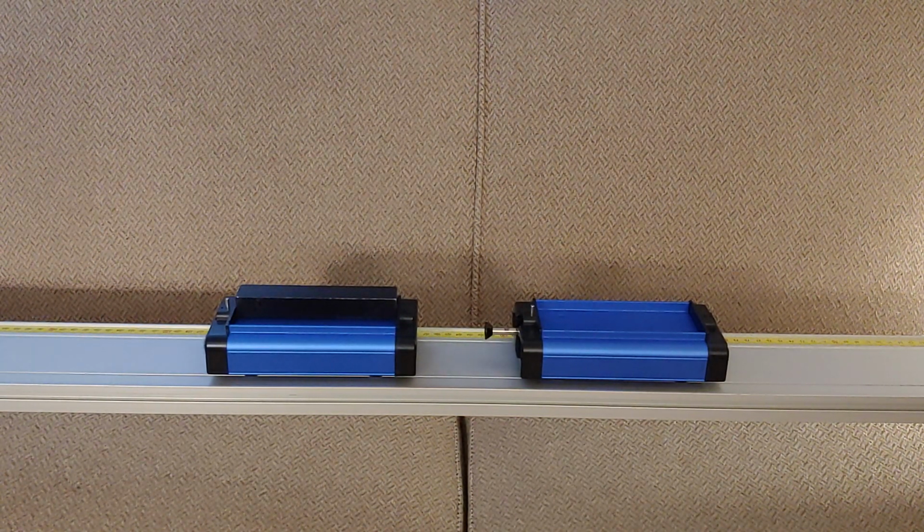So over the next couple of videos, we'll go over just the definitions of all the collision types, and then we'll start looking at how to set up our problem solving, how to draw the diagrams that we need, how to do all the math.